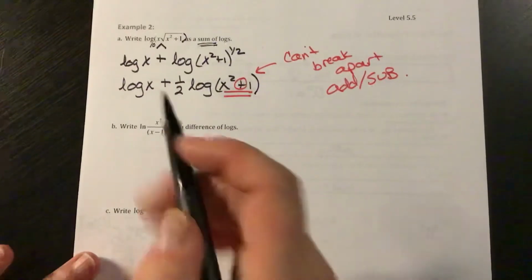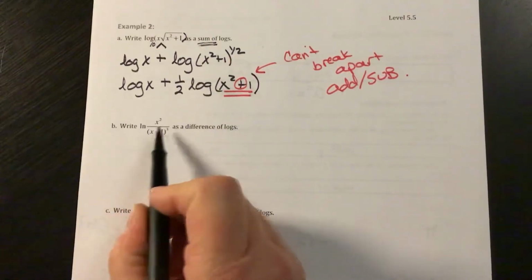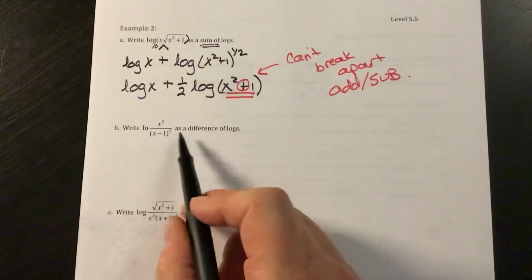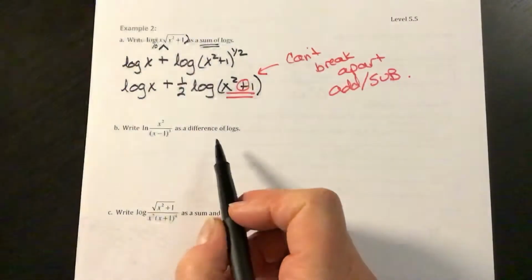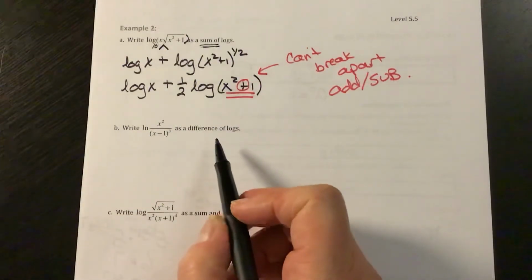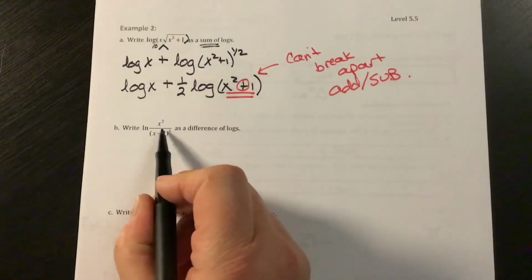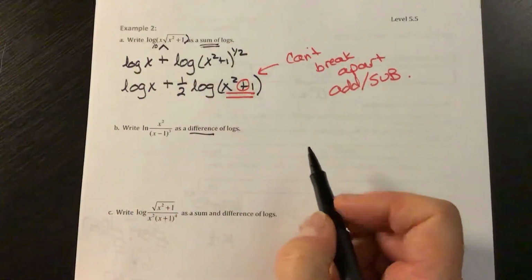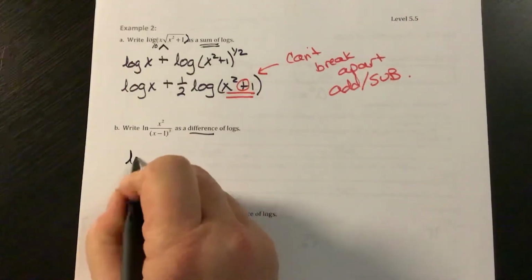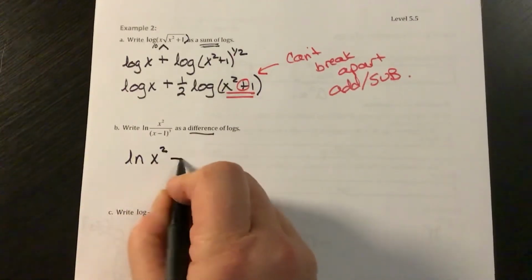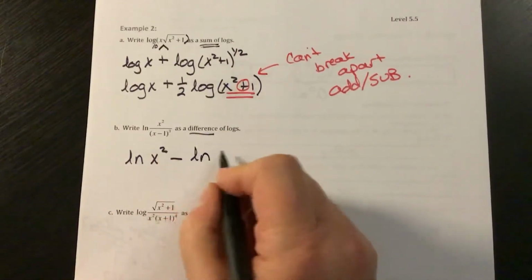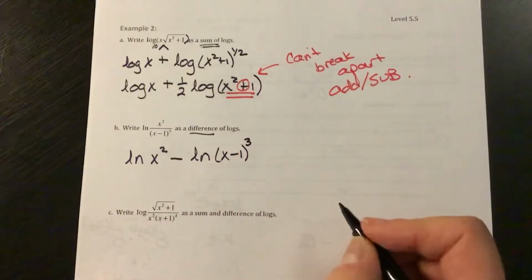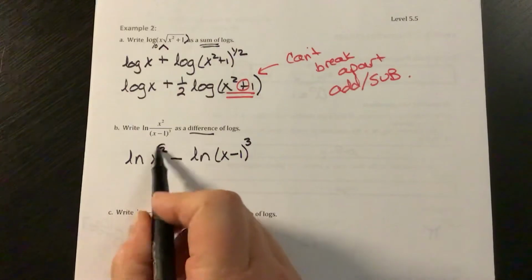In part B, I have the natural log of x squared over x minus 1 to the 3rd power. And it says to write this as a difference of logs. Well, it's a difference of logs because I have division. So if I'm dividing with exponents, I subtract, and that's where we get the difference from. So I'm going to break this apart. I have ln x squared minus, for the division, ln of x minus 1, and I think that's to the 3rd power.